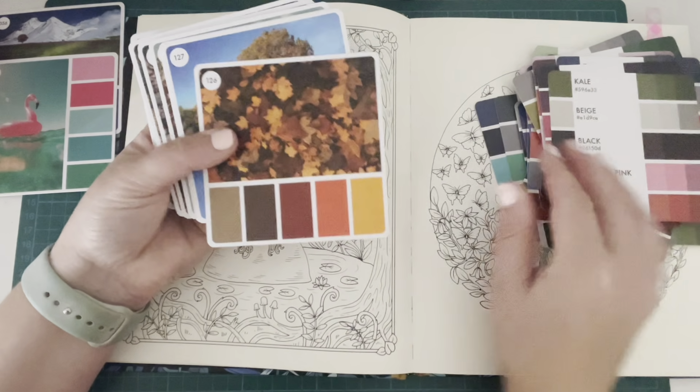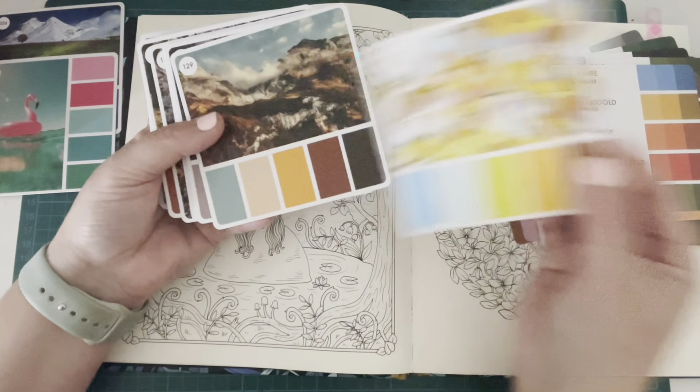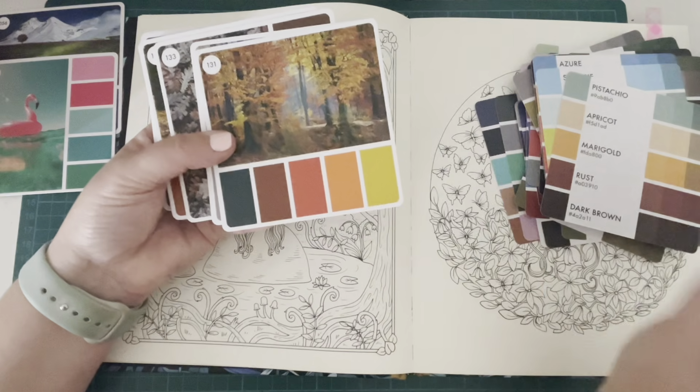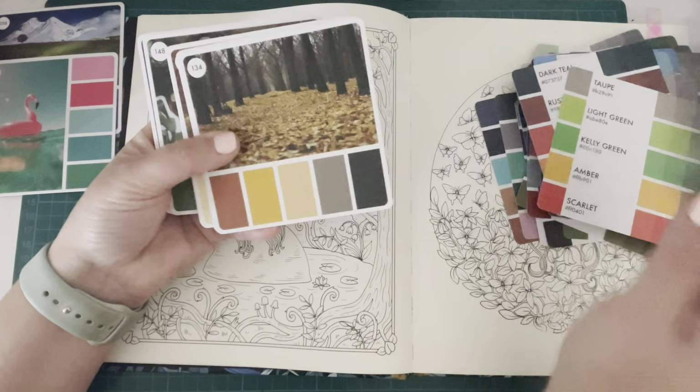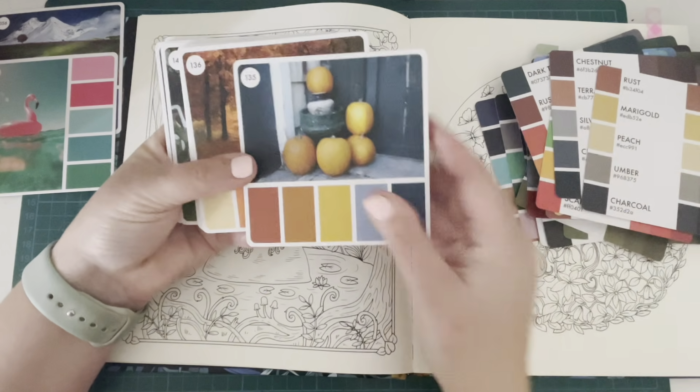And then when I have a few selected, I can go back and have a look and think about which one I prefer the most.